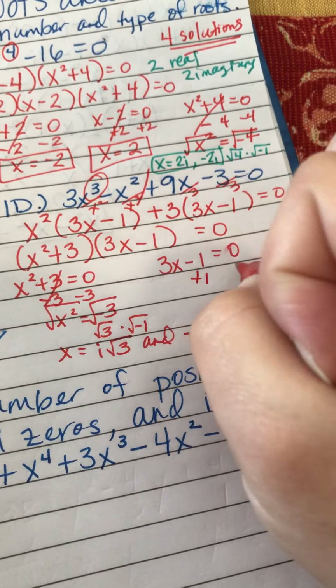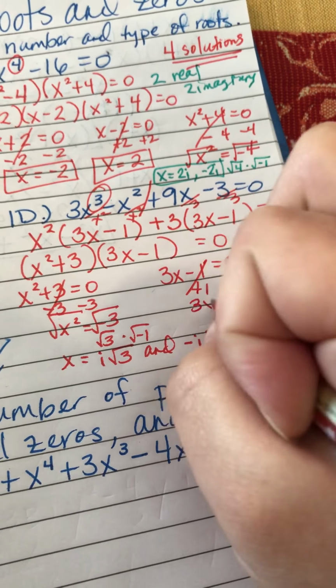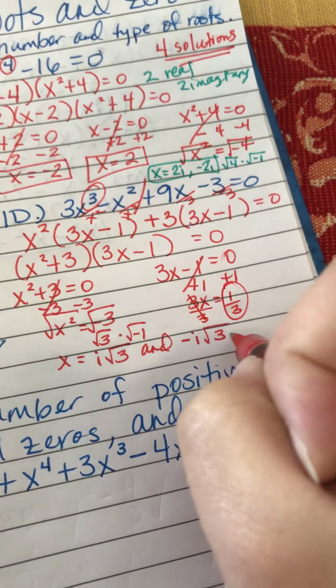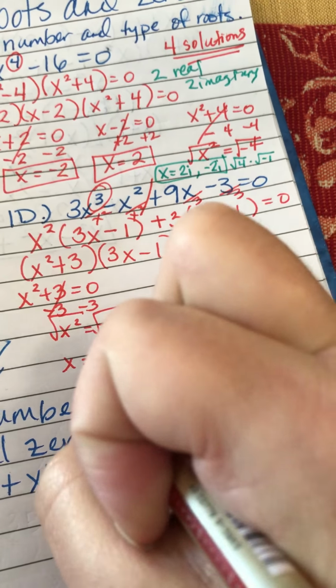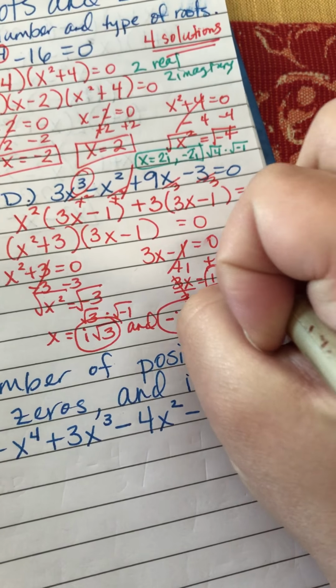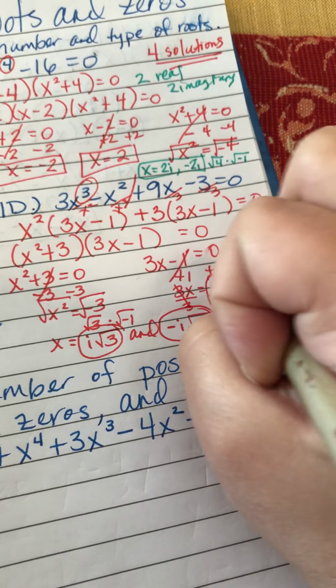And the other one, I add 1 and divide by 3. So 1/3 is my other solution. So here are my 3 solutions. And I have one real and 2 imaginary.